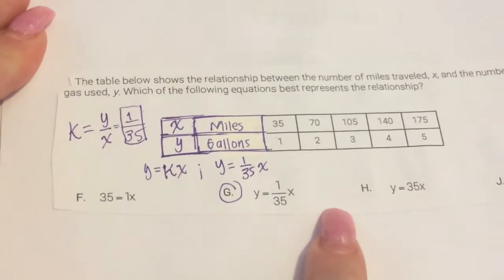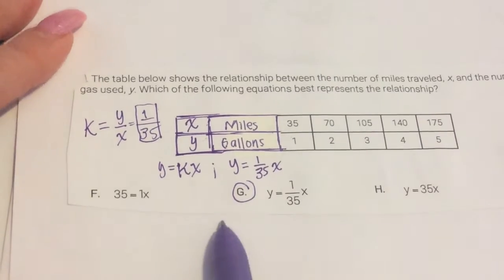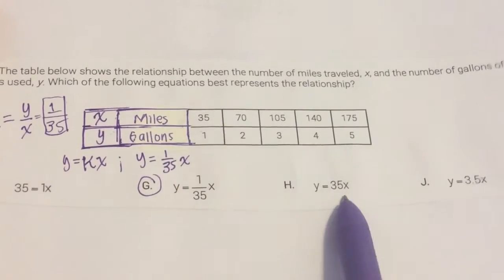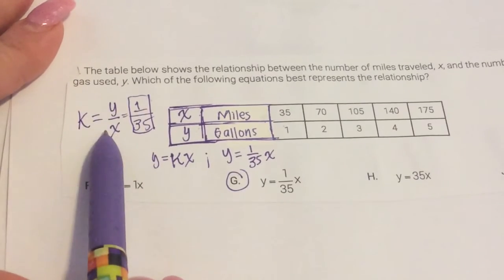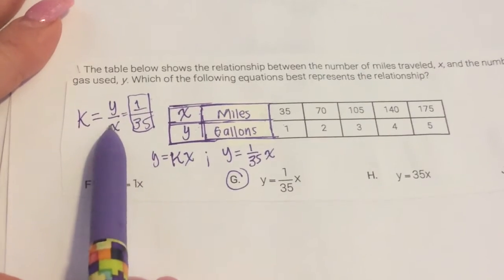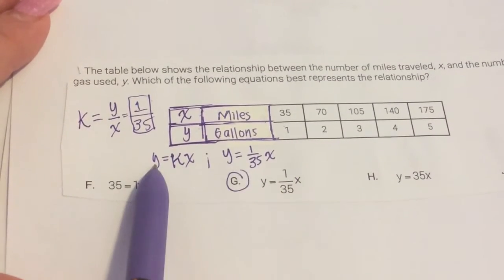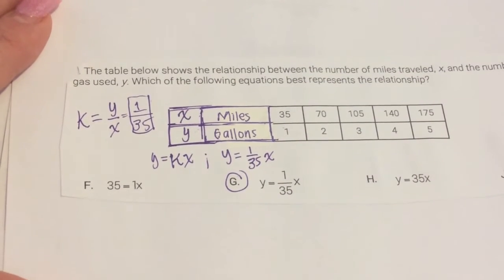What you could have chosen accidentally, if you're not quite focused, could be h. You might think, oh, 35 divided by 1. But no, here you have to follow y over x. So it doesn't hurt to write it down and then substitute these values. That way you see that your k value is actually a fraction and not a whole number. So please pay attention to that.